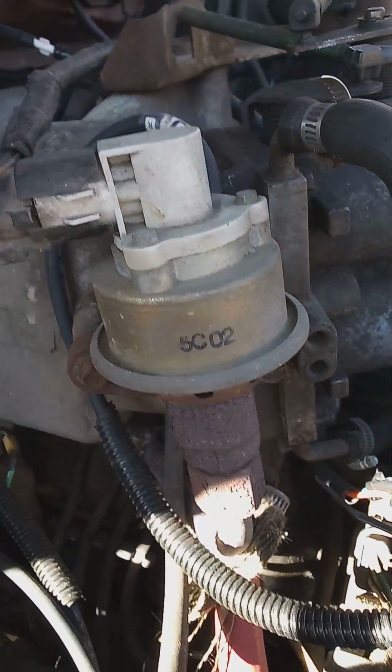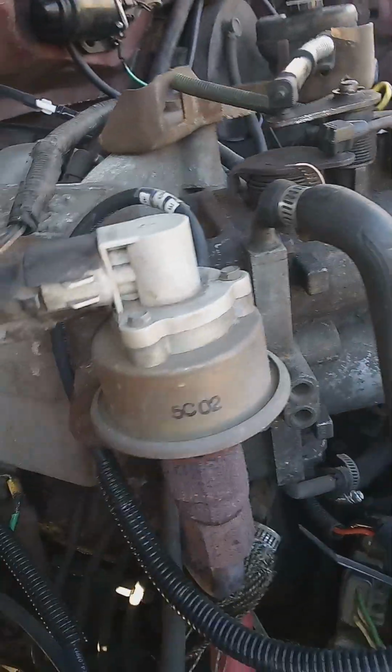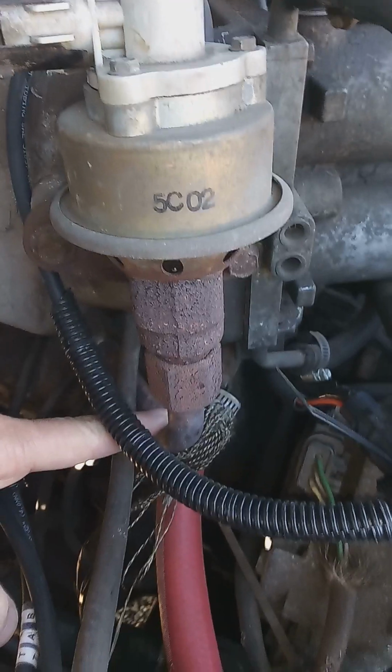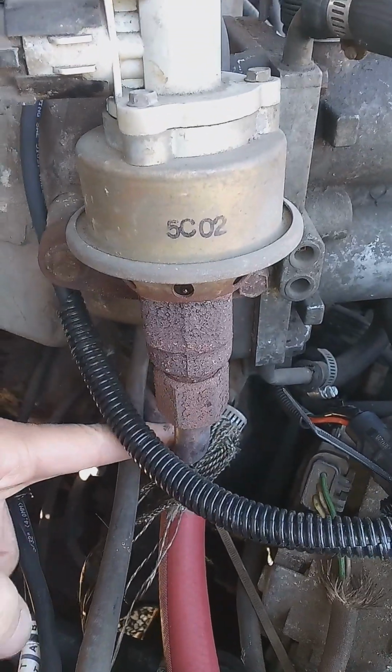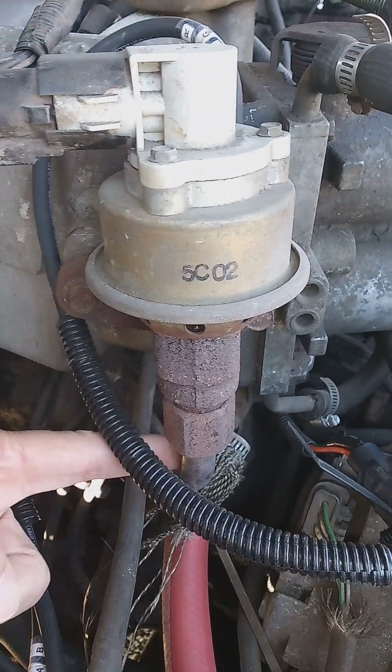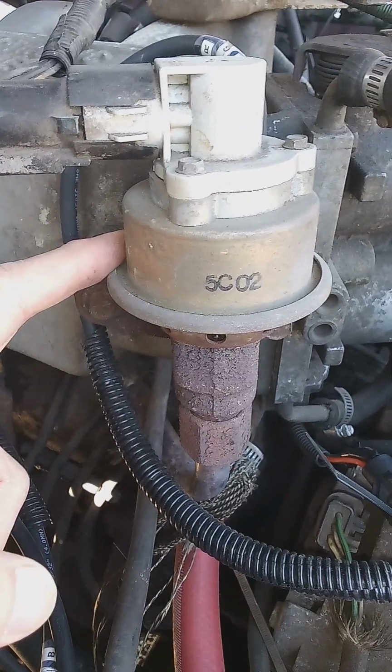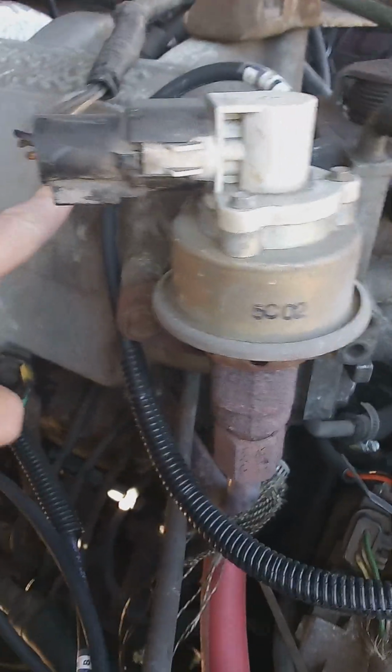So what the EGR valve is doing is, through this tube right here, it's bringing exhaust gases up to the intake manifold.